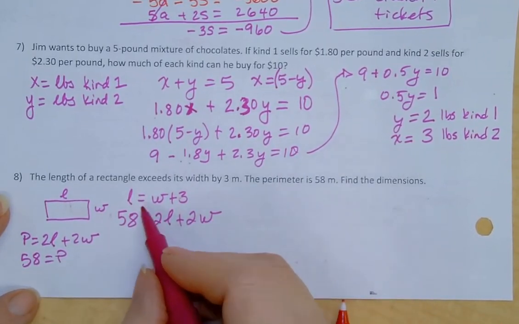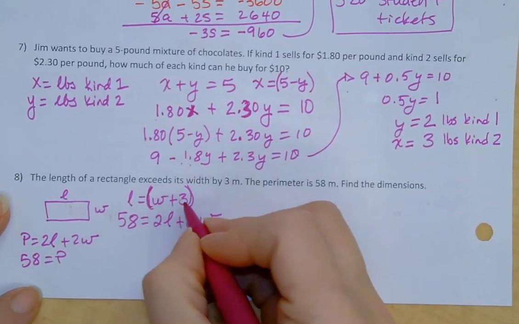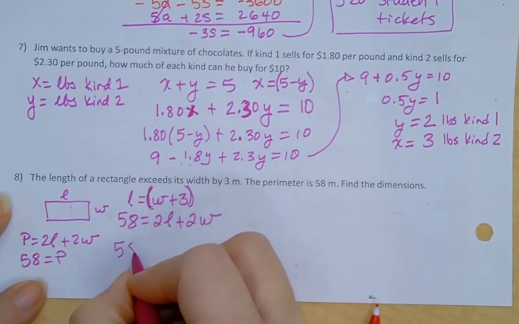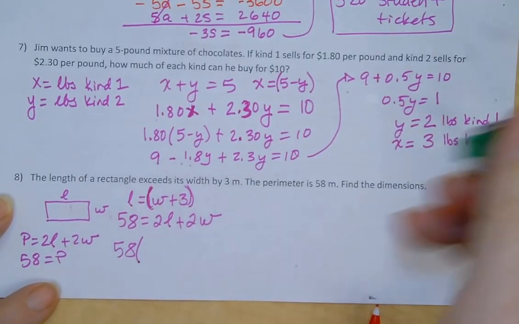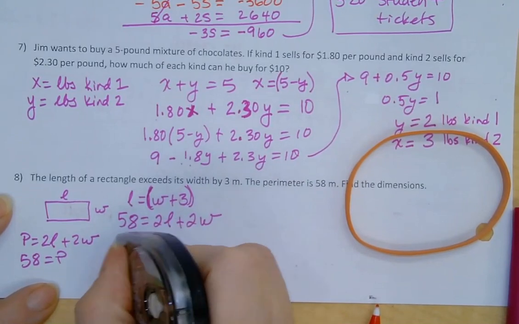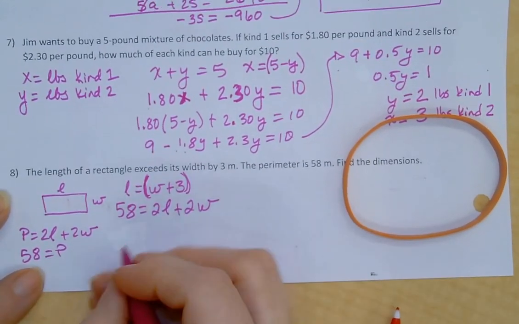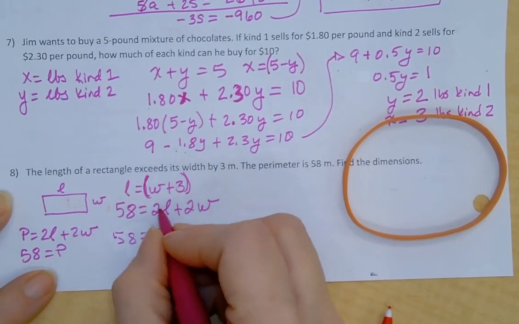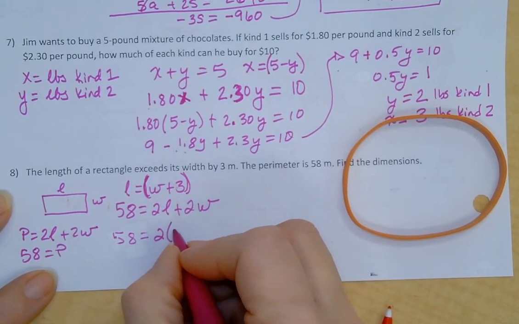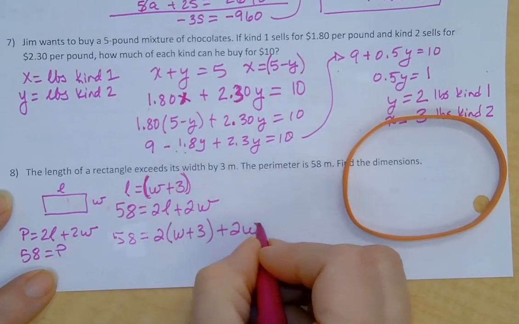All right, and so I'm just going to use substitution because that's already got the length all isolated for me. Long video, obviously tripping over my own words. Let's say we have 58 equals, that looks better, 2 times, instead of length, I'm going to put in my substitution right there, plus 2w.